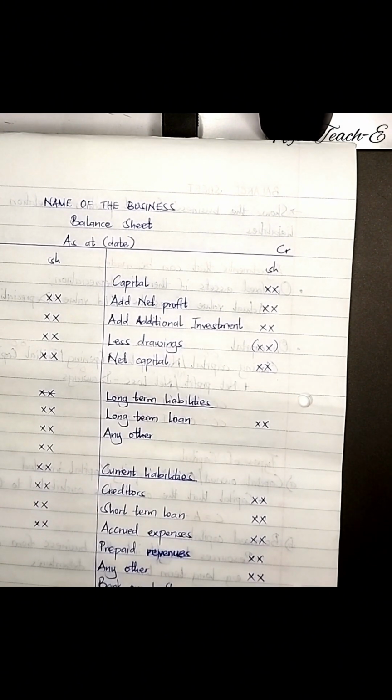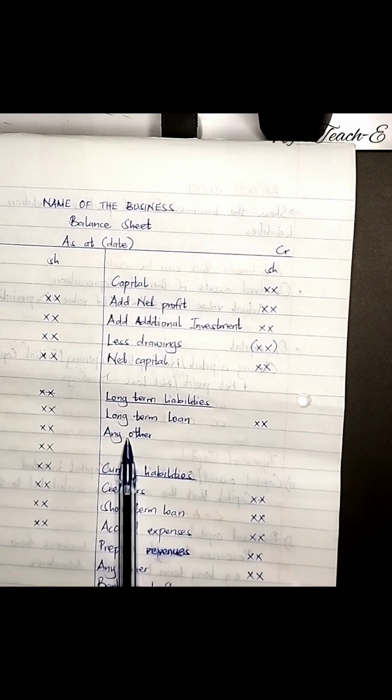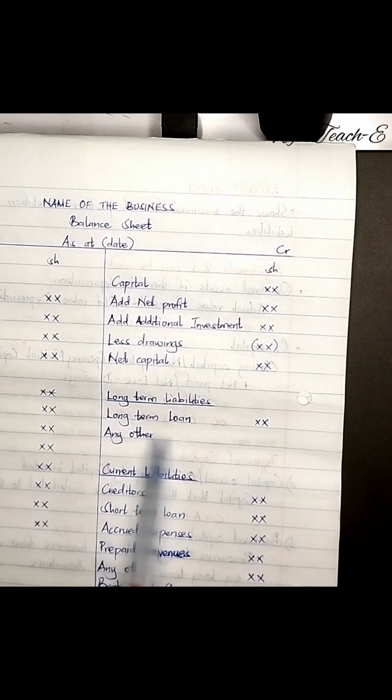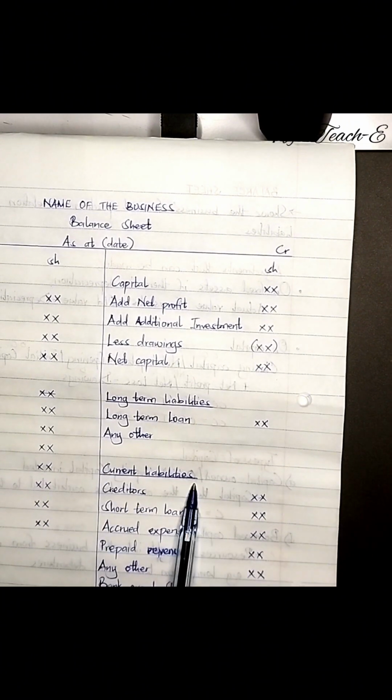What are long-term liabilities? These are debts not expected to be paid within 1 year. You've taken, for example, as a business, a 2-year or 5-year bank loan. You have taken a mortgage. You're going to pay slowly, but it will be after 1 year. That is a long-term loan. And any other loan that you can mention there that is long-term. Then move to current liabilities.